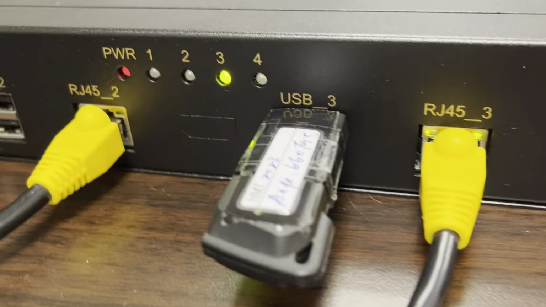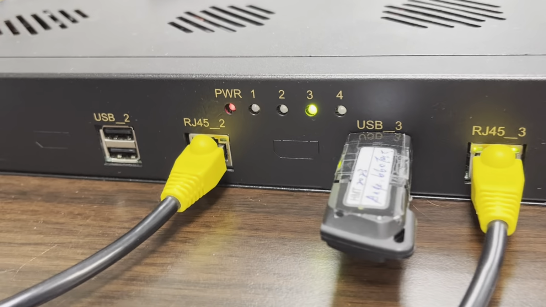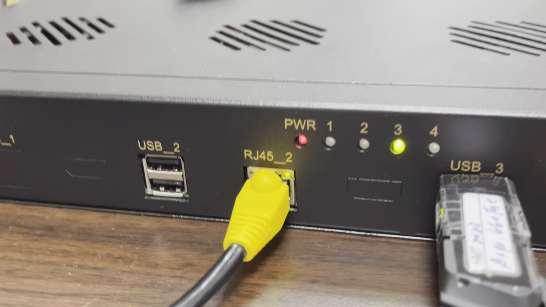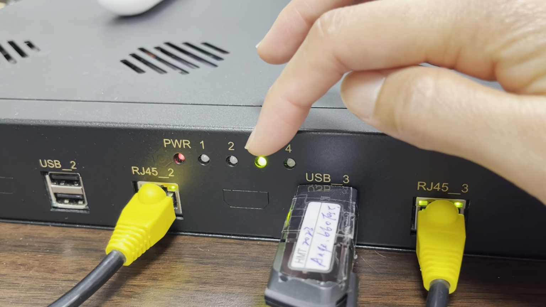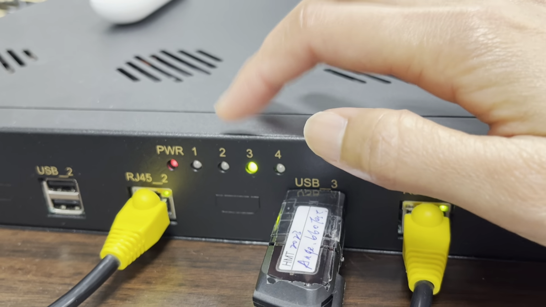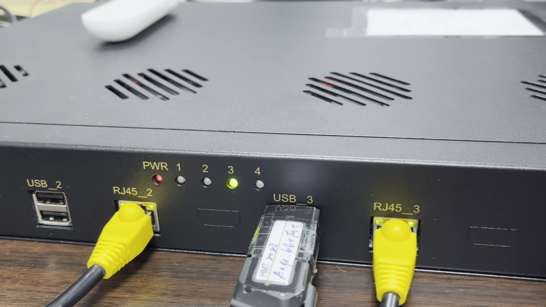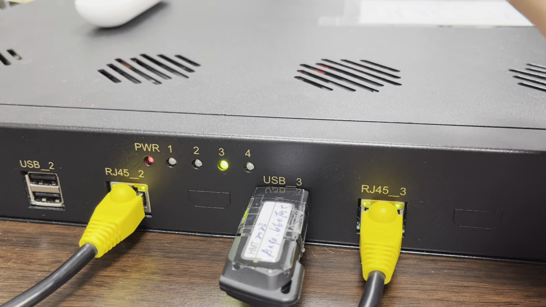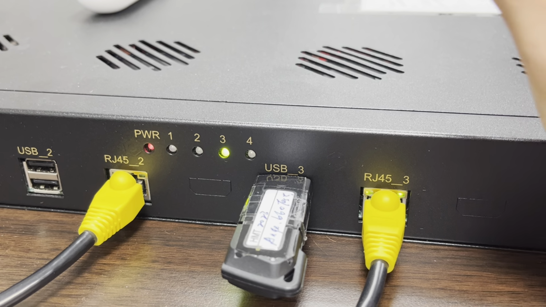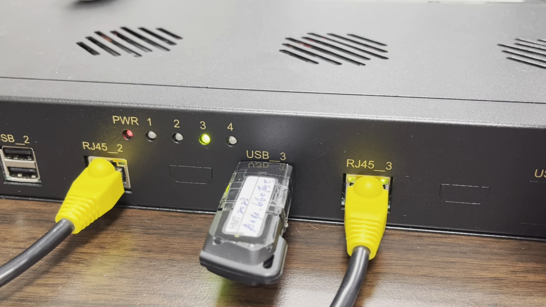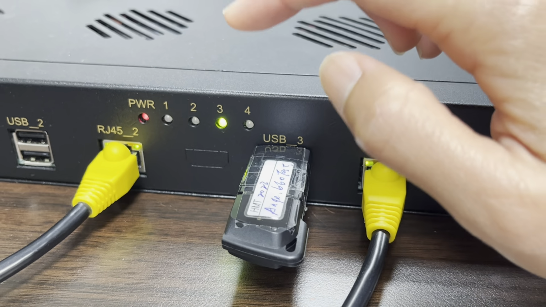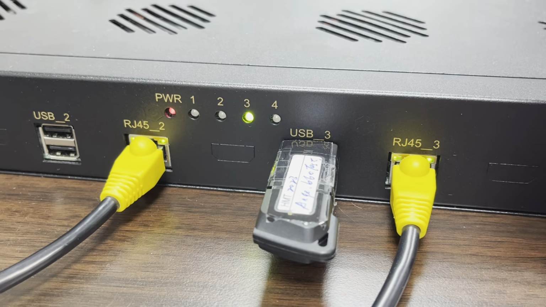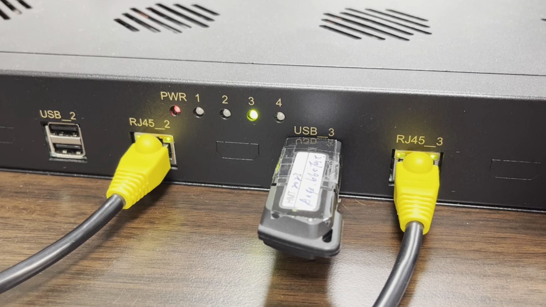As you can see, when it's rebooting itself, the color is off. The indication color will be off because it's closing its board, then rebooting automatically. And as you can see, streaming port 3 is still green.